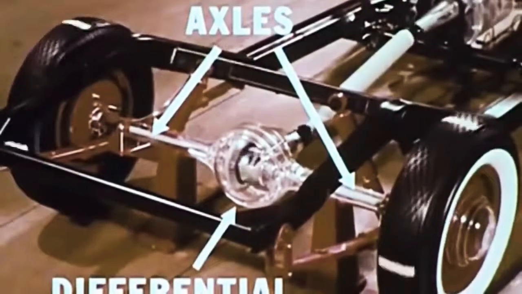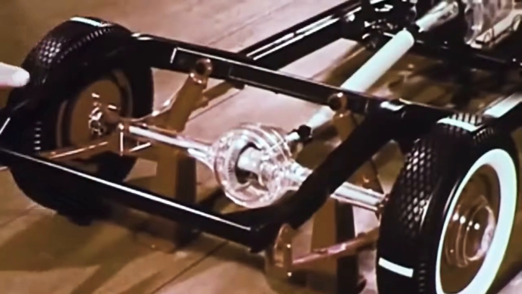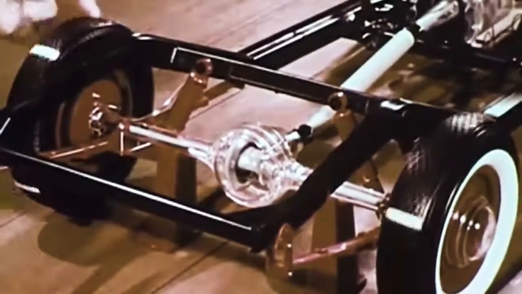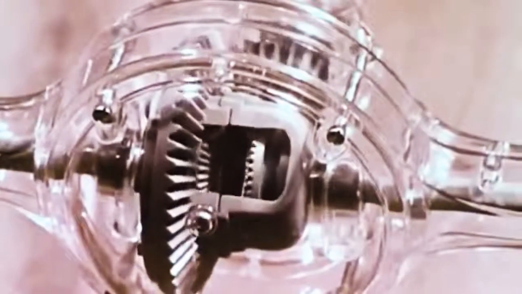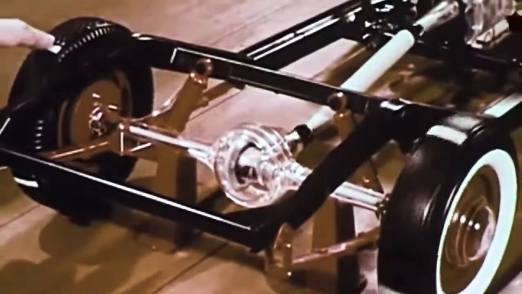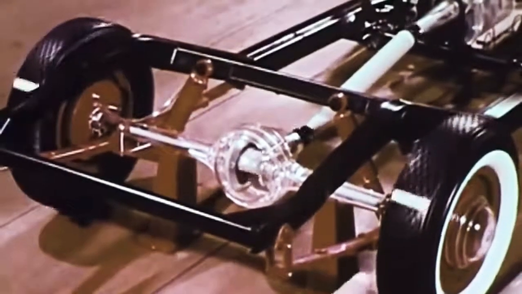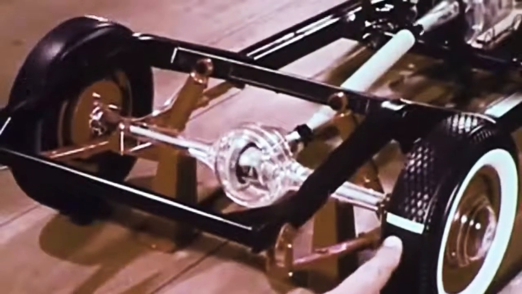The drive shaft transmits power to the rear axles through the differential. The rear axle is in 2 halves, and the gears inside the differential divide the power between these halves according to road conditions. For instance, in a left turn, the right wheel must travel further than the left, and so must turn faster. The differential compensates. Similarly, in a right turn, it lets the outside or left wheel turn faster.